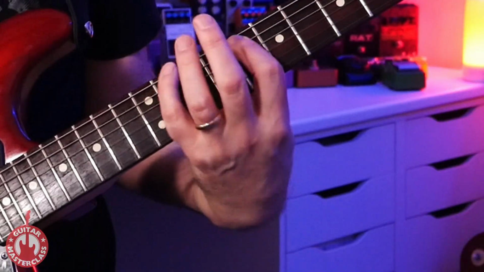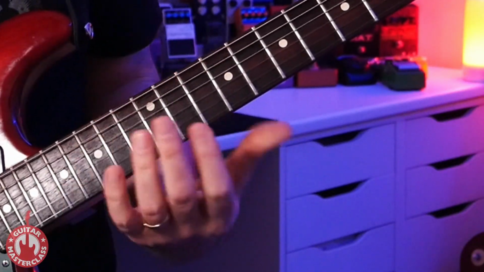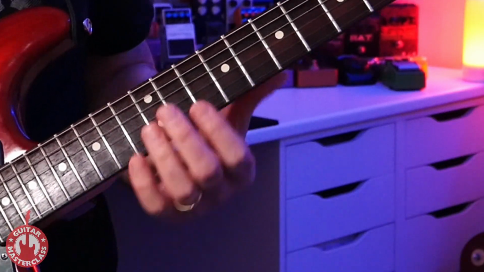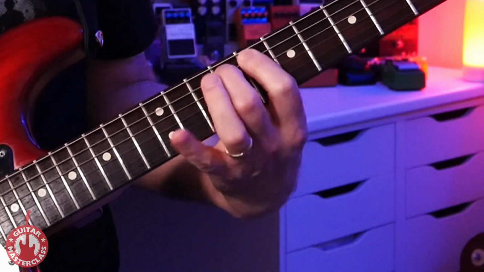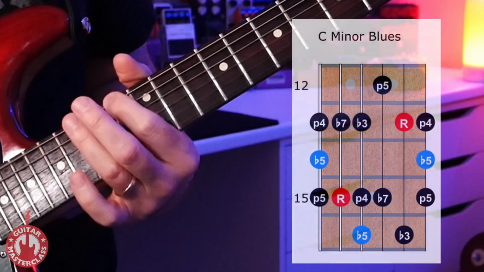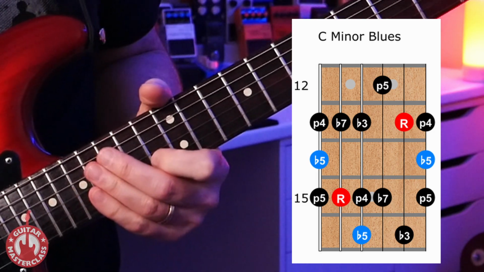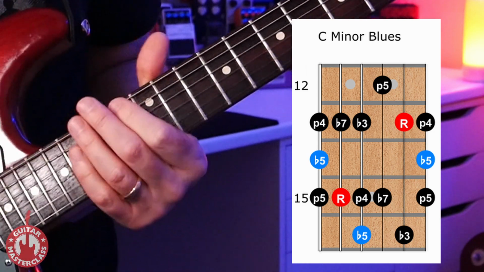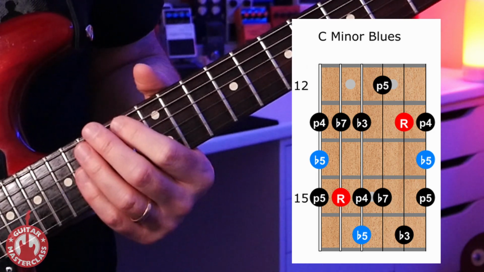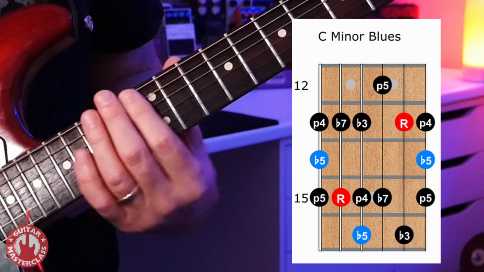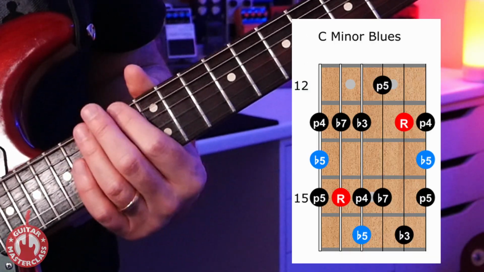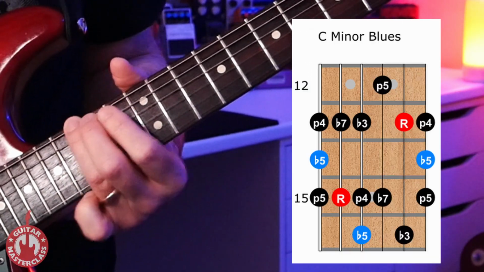Another one is the blues scale. And we'll start with the minor blues scale first. You put in a note between the 4th and the 5th, and it has that kind of cool sound. So here we have in the diagram the C minor blues scale. And we're up here at the 12th fret. So we start on 13, 14, 15. We start off with the blue note.